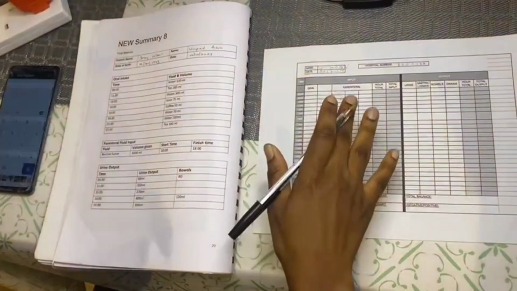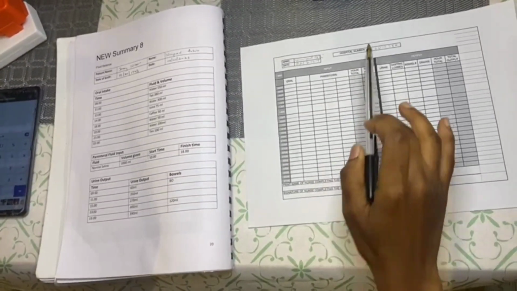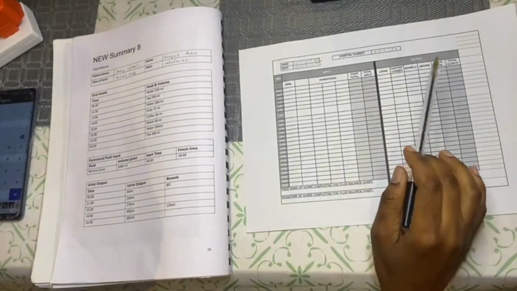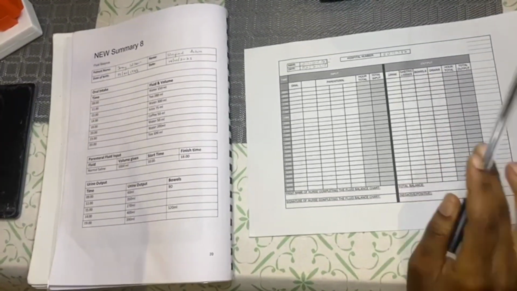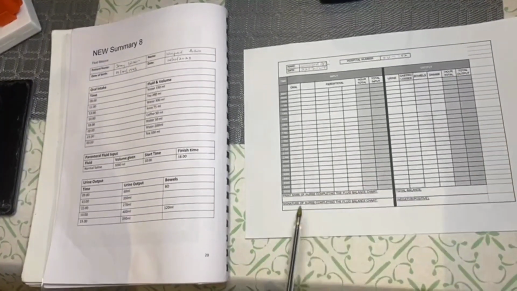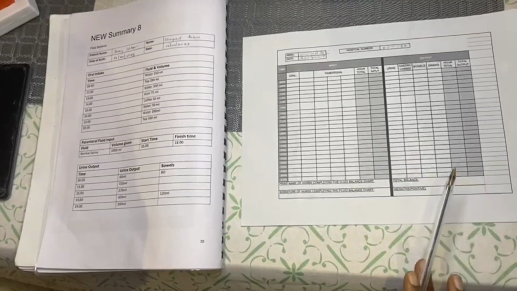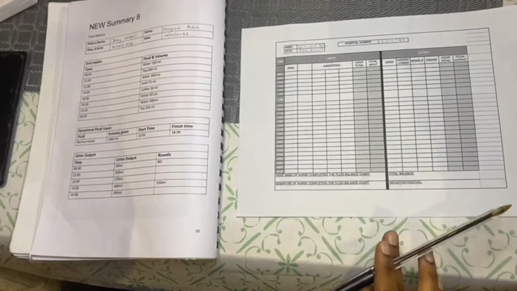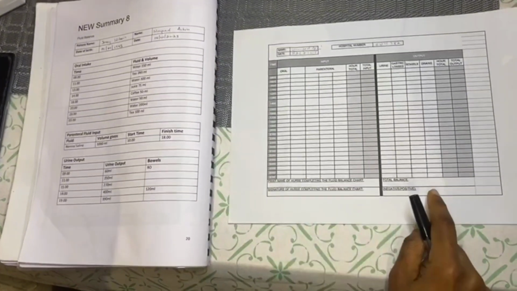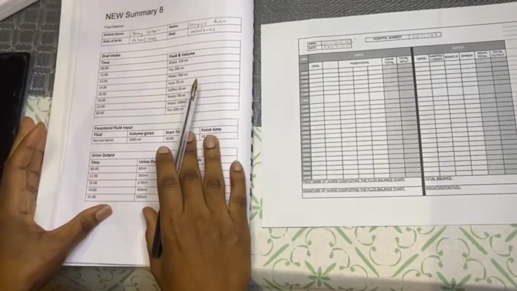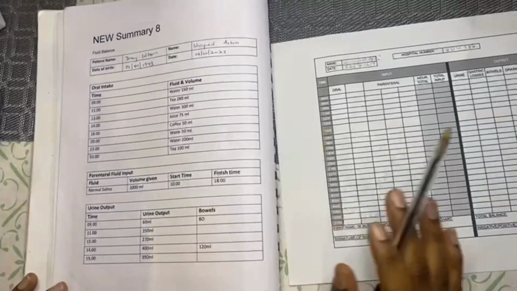Okay, so we have the input side, which contains the oral intake, the parenteral, which is going through the IV, your hour total and your total input. Then you have the output that contains the urine, the gastric losses, the bowels, the drains, the hour total and total output. Then you print your name, you sign, then you balance the input and output. Then after balancing, was it a negative or positive? You indicate it here. So I'm going to use this sheet, this question, to draft the answer.